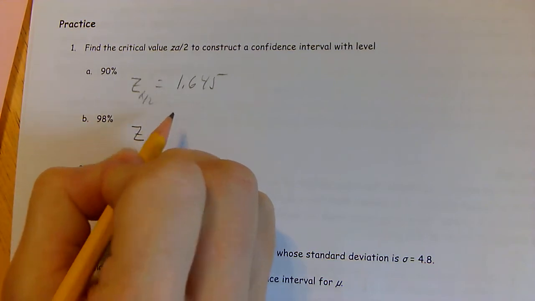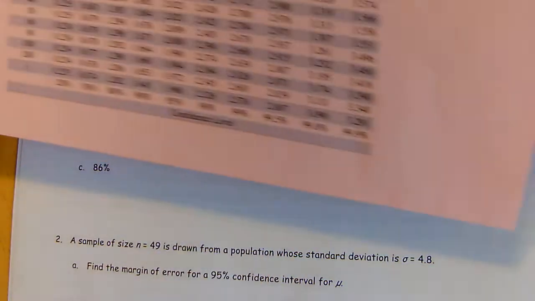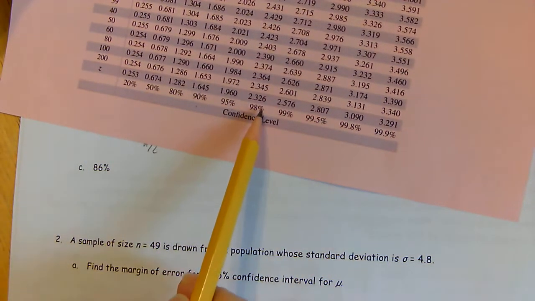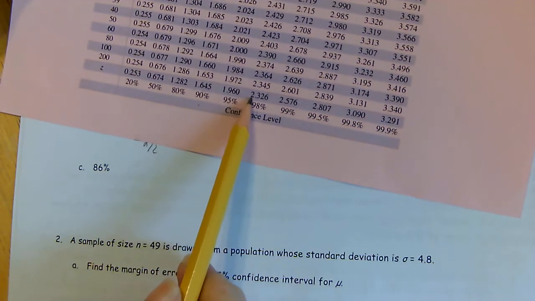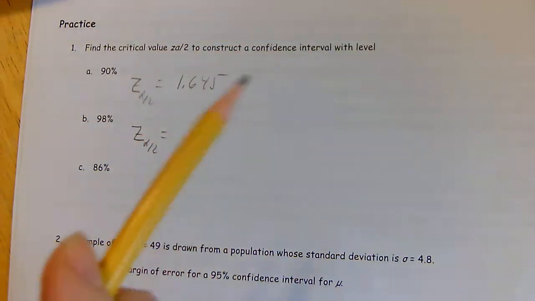For 98% confidence, I look at the bottom of A3, it is there. So my critical value is 2.326.